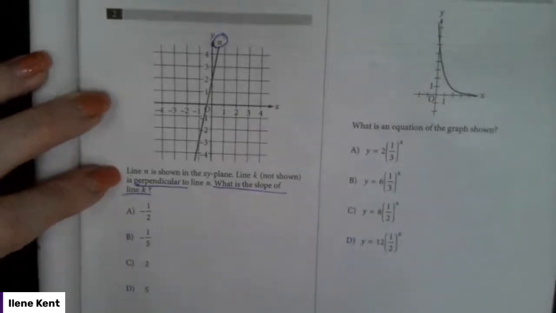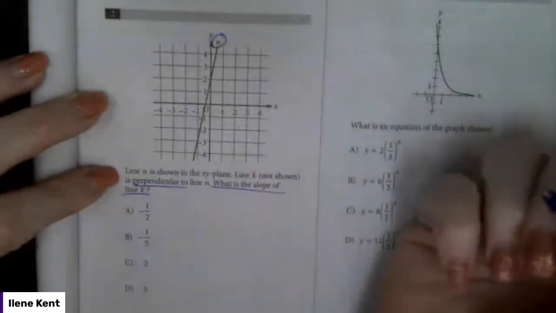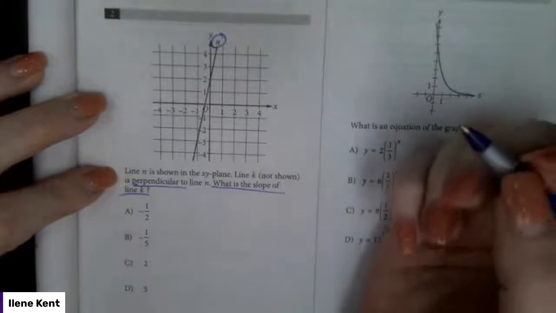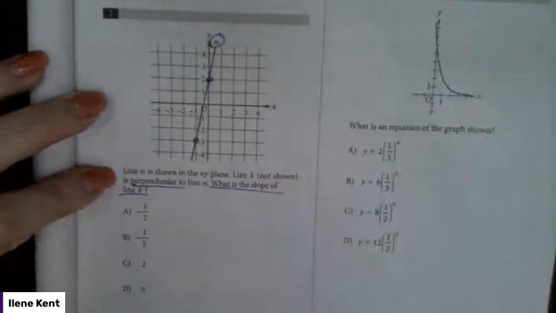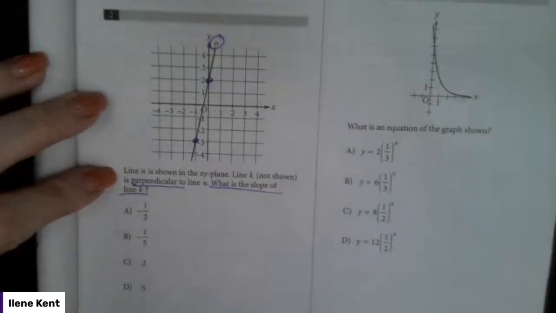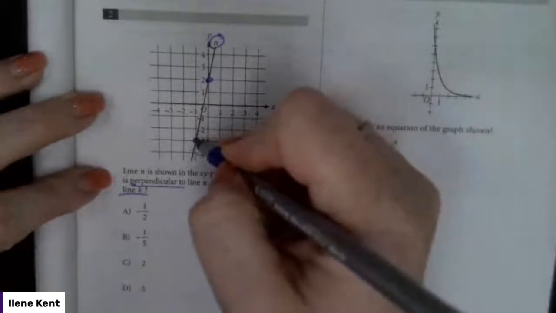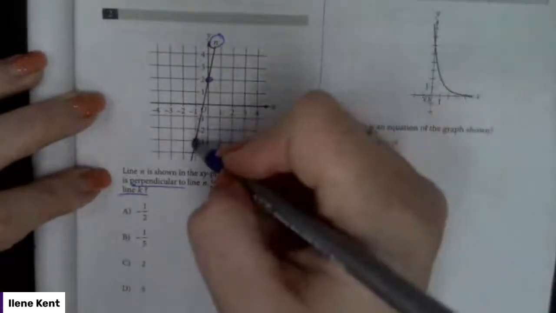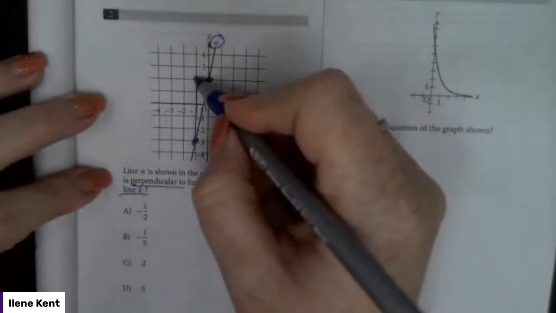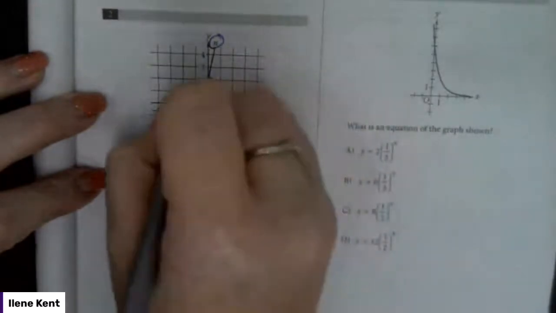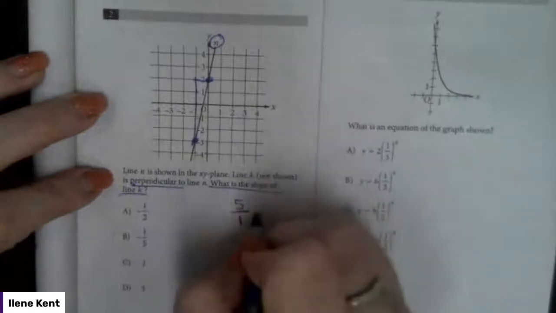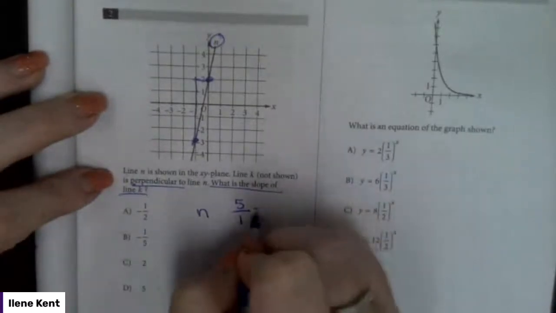So a couple ways of going about this. I think the easiest way would be to figure out what the slope of line N is and do the opposite reciprocal. There are a couple ways to find slope. I like to find the easy points on the graph, like these two, which are pretty clear: negative 1, 3, and 0, 2. You can use your slope formula if you want. We do have a graph, and if you remember, slope is rise over run. It's easier to just count it this time: 1, 2, 3, 4, 5 is my rise over 1, which is my run. So for line N, my slope is 5.